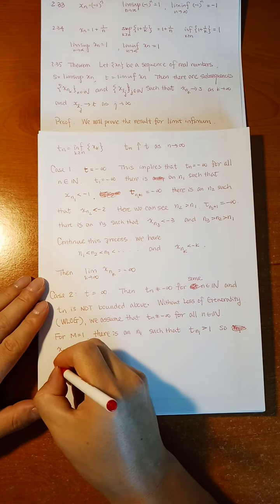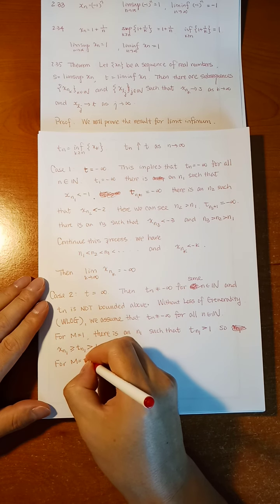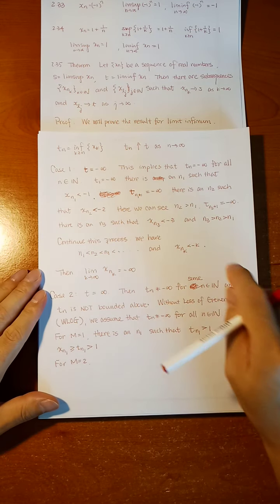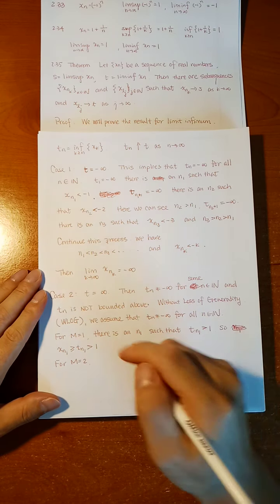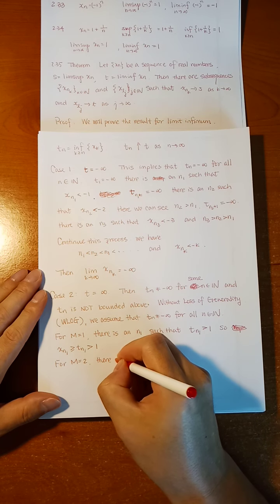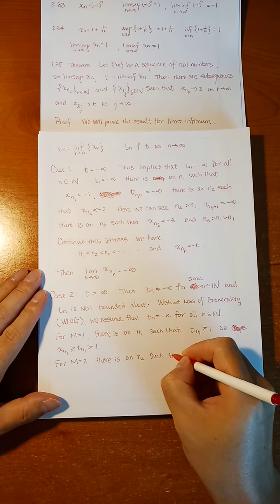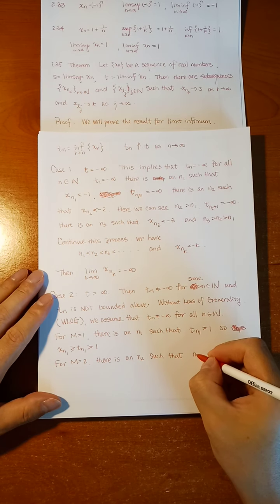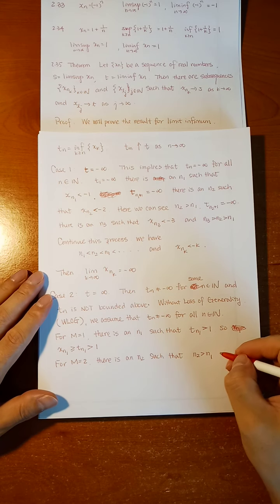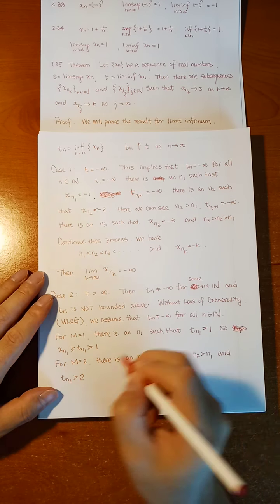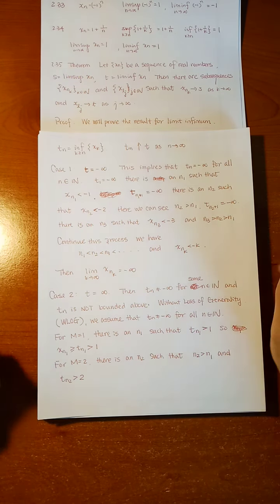And then for m equal to 2, because it's not bounded above, there is an n2 such that n2 is greater than n1 and Tn2 is greater than 2. Right?